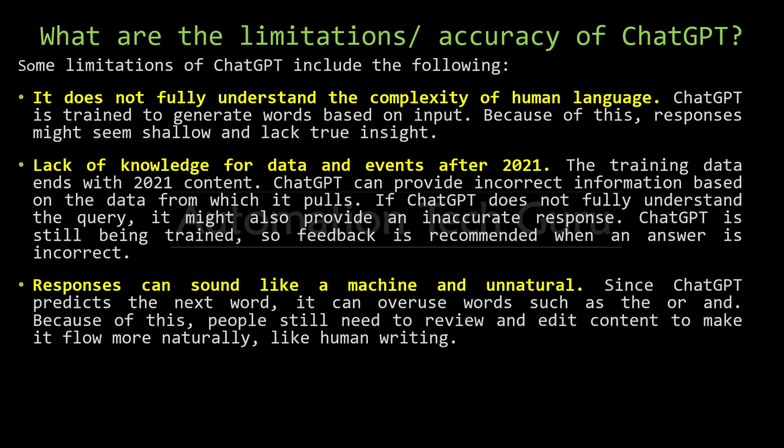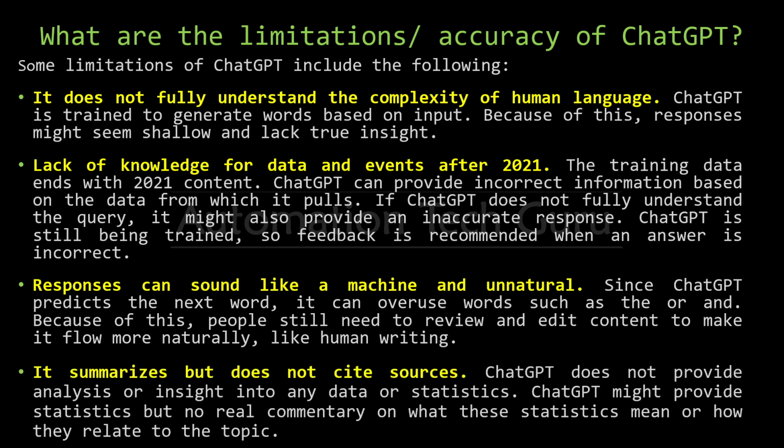Responses can sound like a machine or unnatural. Since ChatGPT predicts the next words, it can overuse words such as "the" and "and". Because of this, people still need to review and edit content to make it flow more naturally like human writing. It summarizes but does not cite sources.